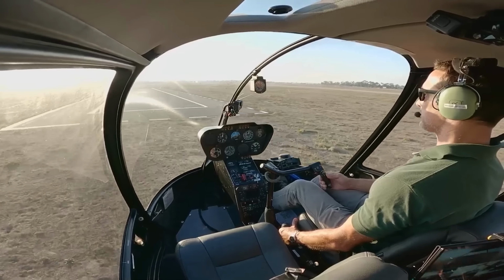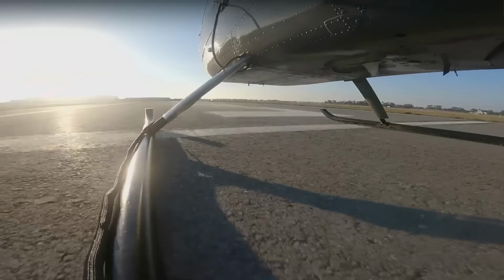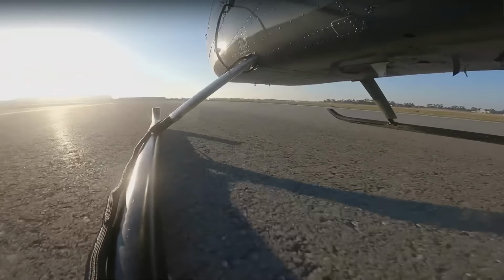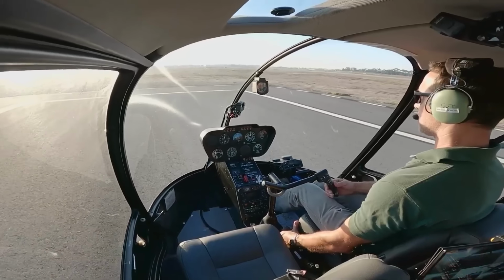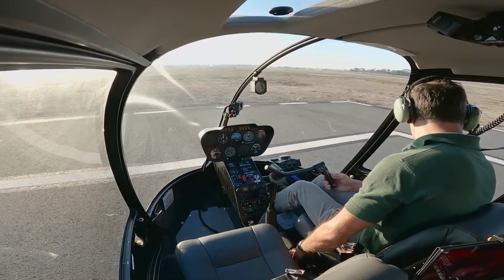Level that ship, coming through, and not pulling any more power. Touchdown, slowly down with the collective, cyclic maintaining my track, and pedals maintaining my heading. Slowly, slowly, slowly, and we are all the way down.